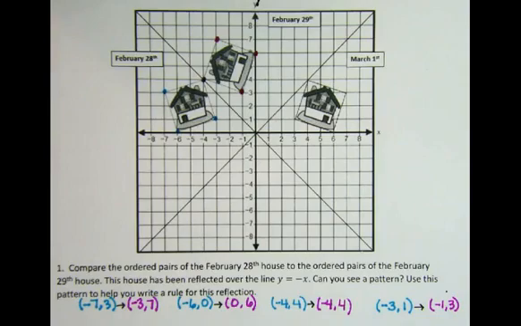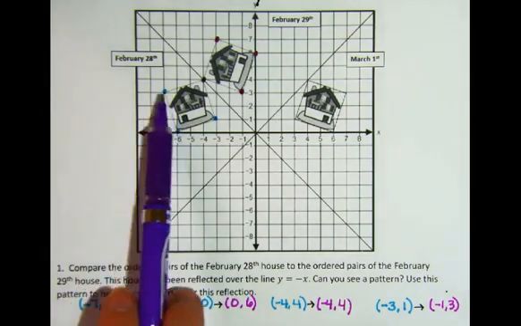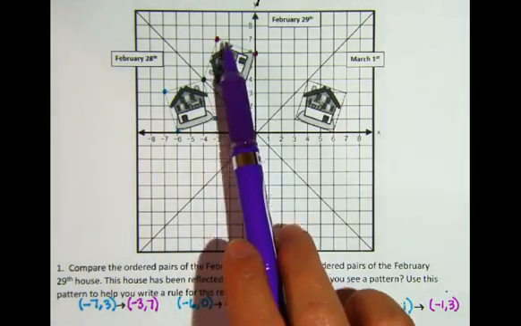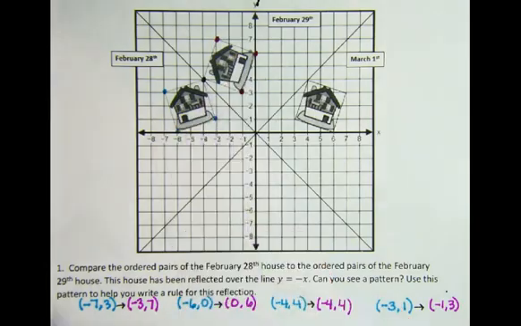The first step in determining the pattern is to list the ordered pairs of the pre-image points and show the mapping to the corresponding ordered pairs for the image points. Here in blue, I have listed the pre-image ordered pairs, and in purple, the corresponding image ordered pairs. The point -7, 3 mapped to the ordered pair -3, 7. This was on the side of the house with the roof with no chimney.